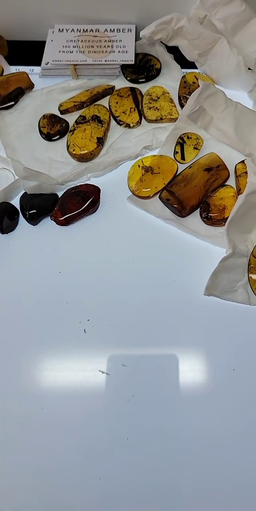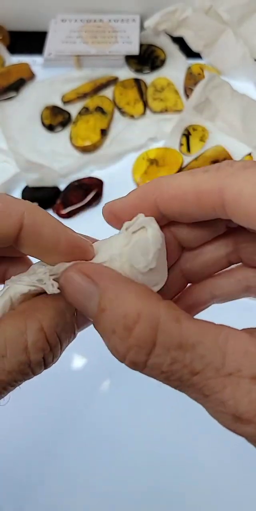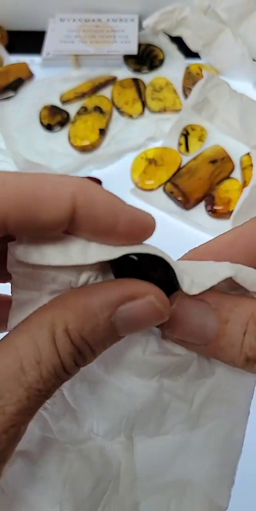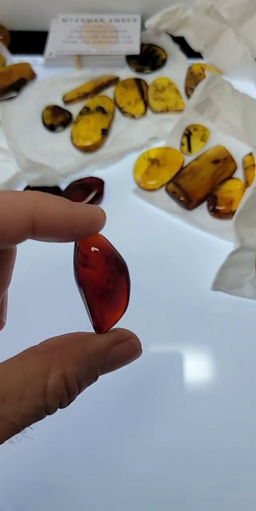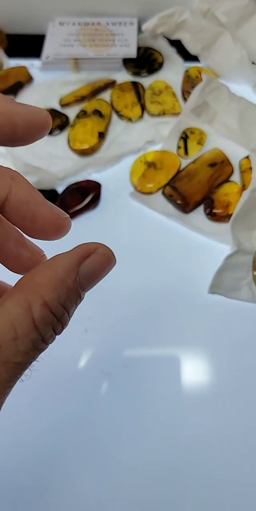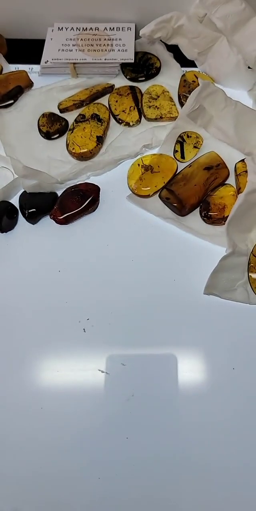All right, there's that one. You guys want to open up another one? All right, here's a red amber. These go at 12 a gram, and this is a batch of red amber, so a quick little breather from the $100 prices. This one's probably 2 or 3 grams. 3.3, so we'll do 3, so that's 36.